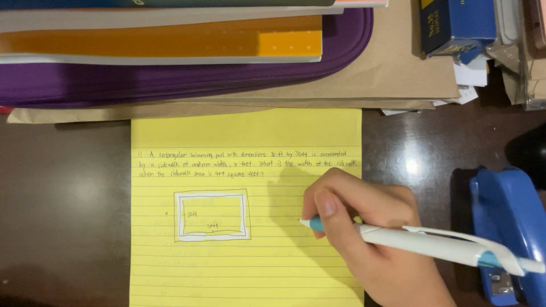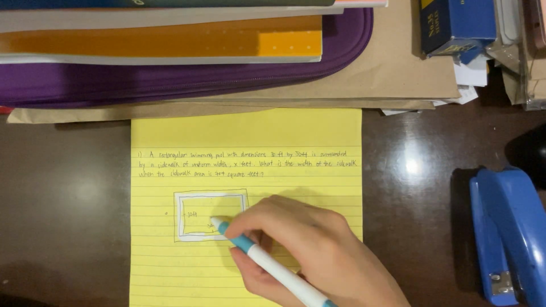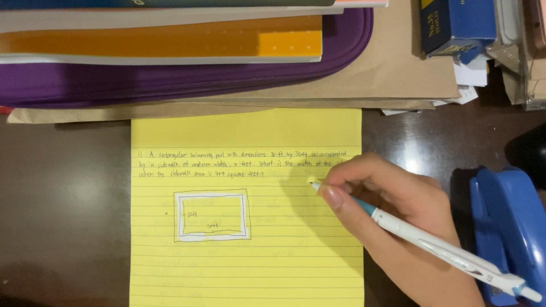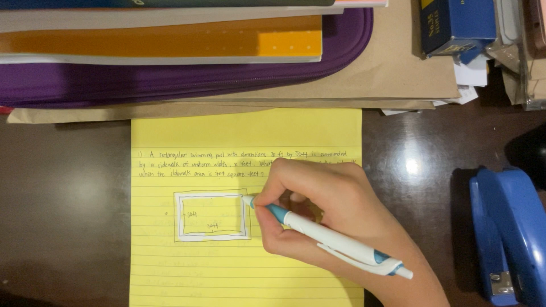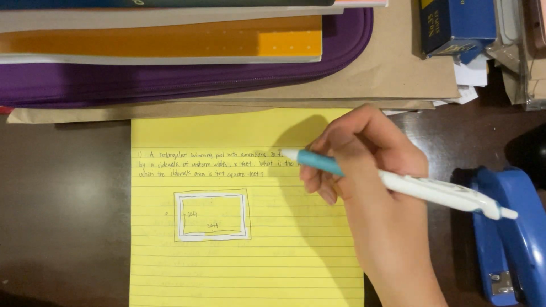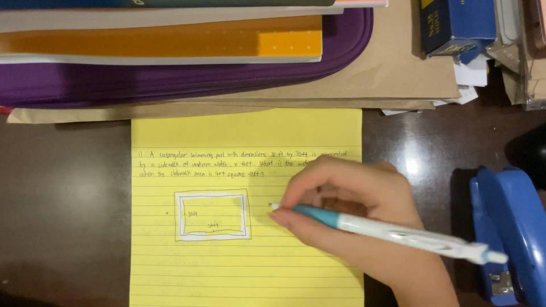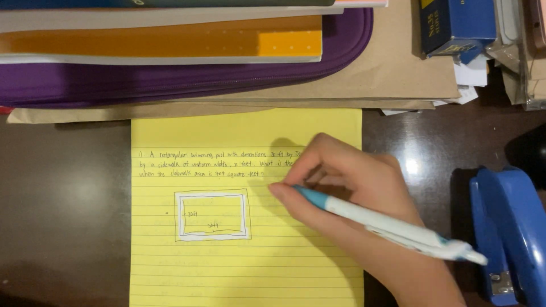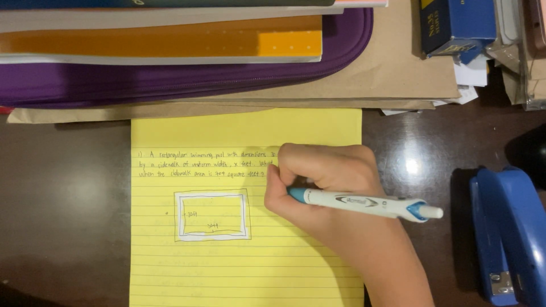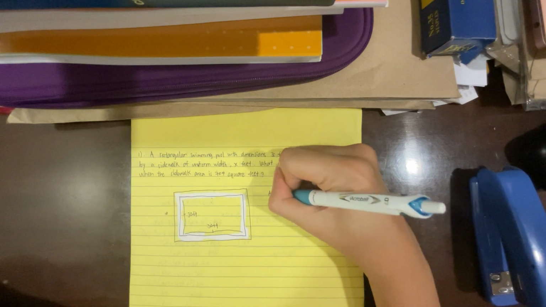We know that area is equal to base times height for a quadrilateral, or length times width. A quadrilateral is any four-sided polygon that has 4 points. So that would be the area of the swimming pool.